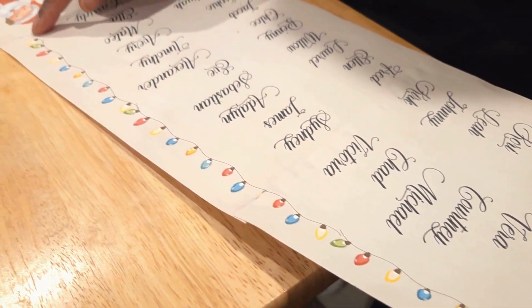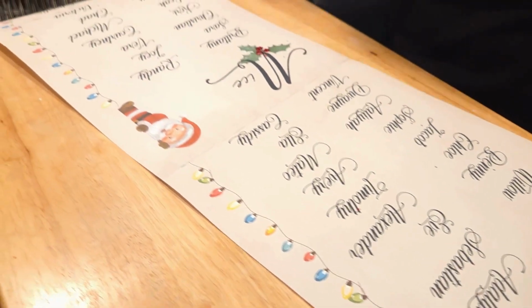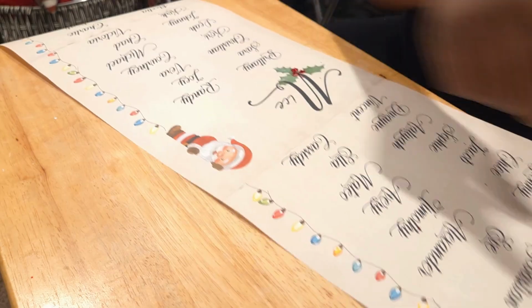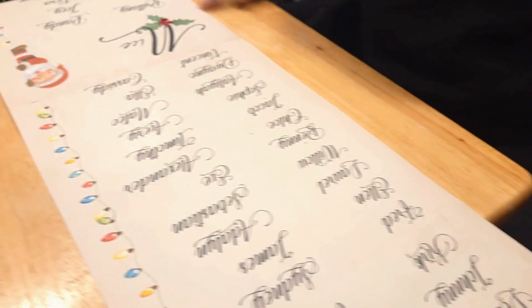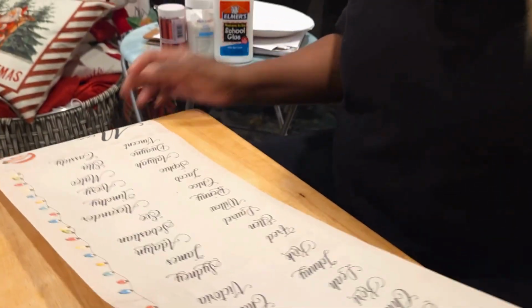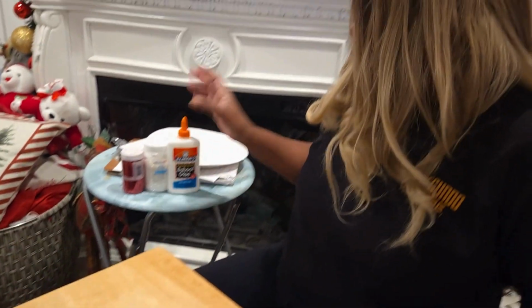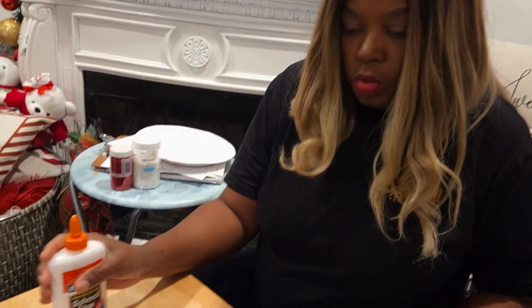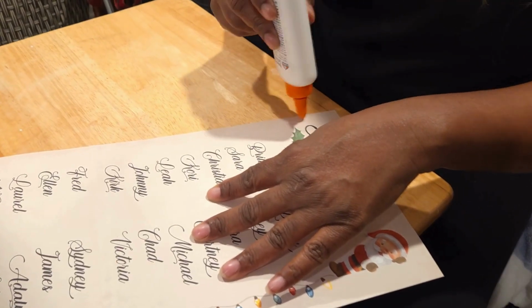Now next, you see I have the Christmas element going all the way down the pages. So the longer your list is, the longer this is going to be. So on the opposite side, I like to give it a little more character. You could use Mod Podge or Elmer's glue. I just use regular Elmer's glue. And I also have a big container of glue that I use a paintbrush or a sponge brush with, and go all the way down. But I'm going to show you what I do real quick.